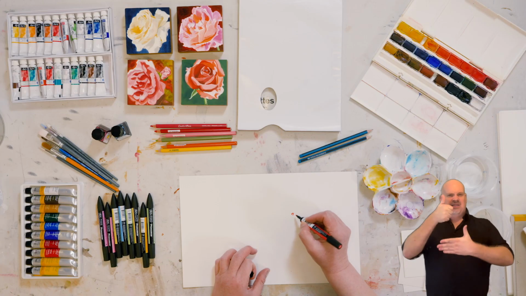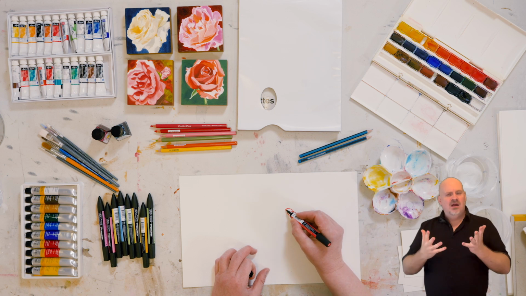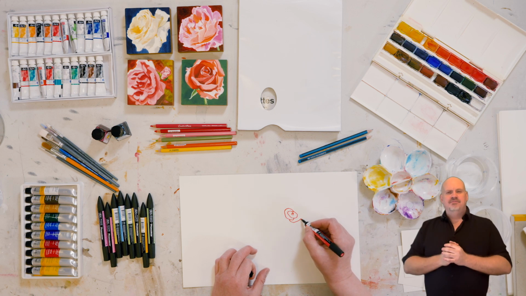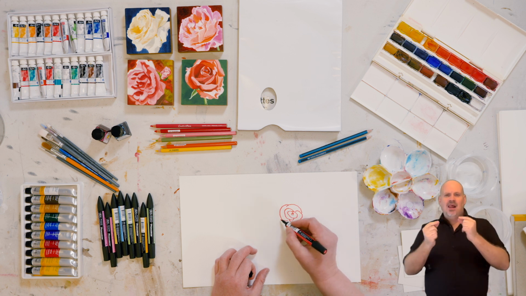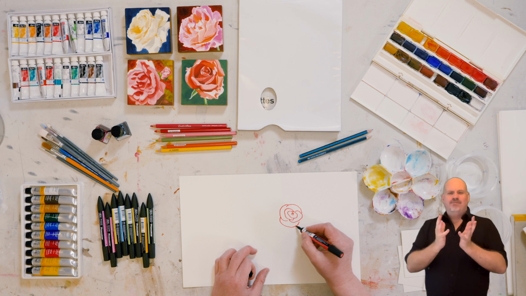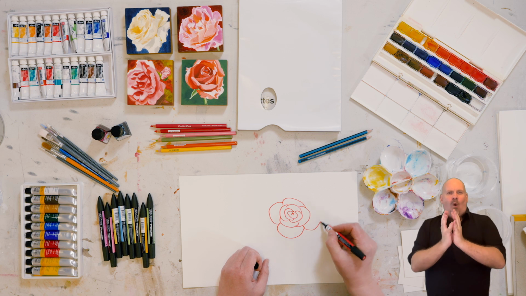And I'm taking this red felt tip pen and just thinking about if I start in the middle, and normally a rose has petals that kind of grow outwards from the middle, like a big bud that's just opening up.